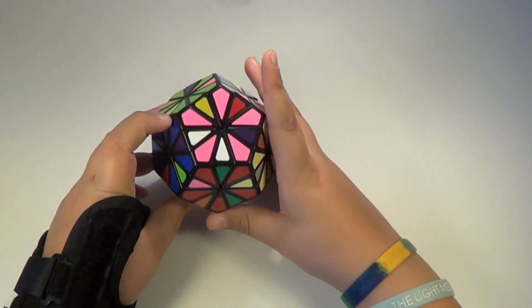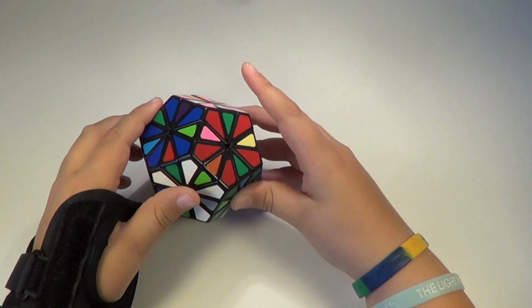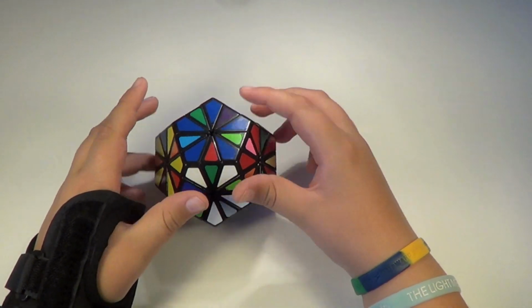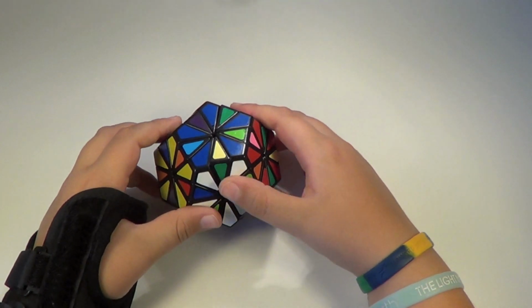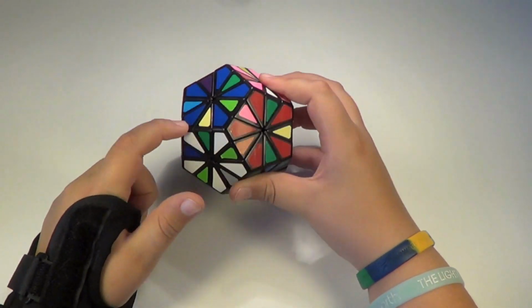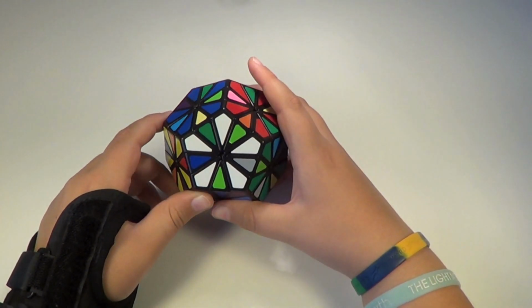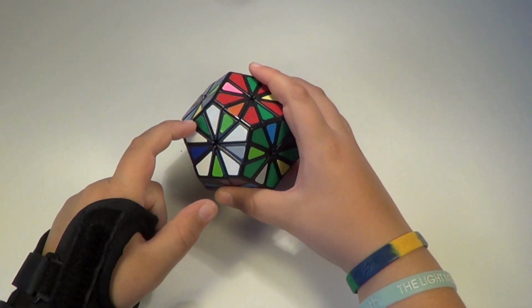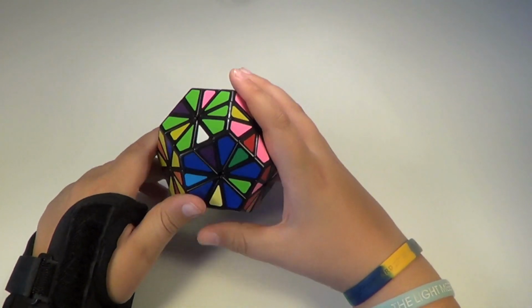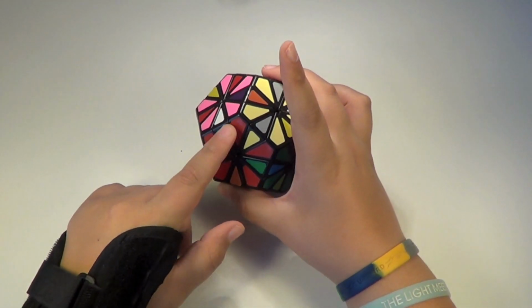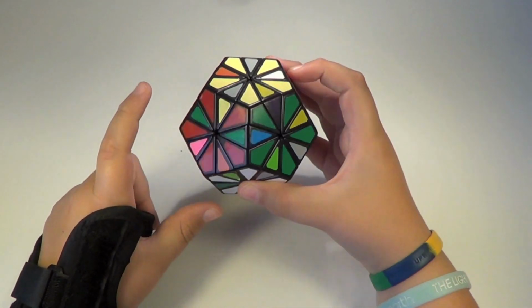So this is very interesting, very unique. This is where we start using that left down, left up algorithm to put the edges in, and so let's get started. We're going to start with the white side. So just find a white edge. Here's one right here. Actually, I'll work with this one.